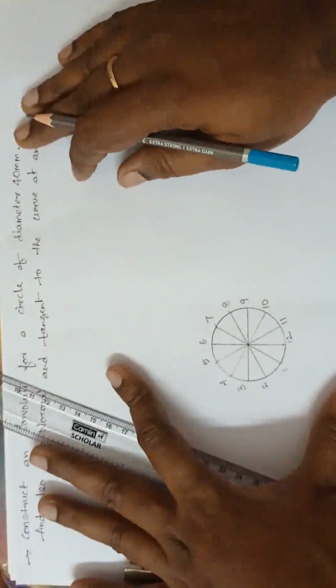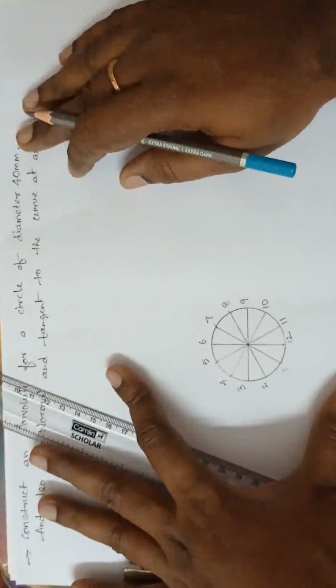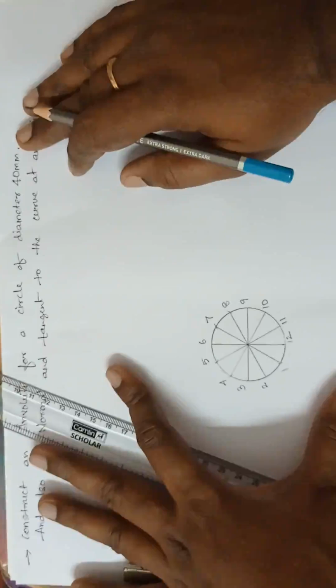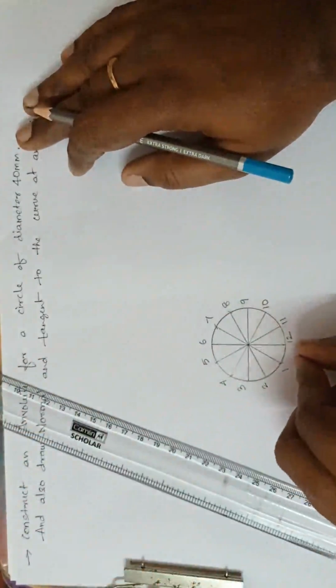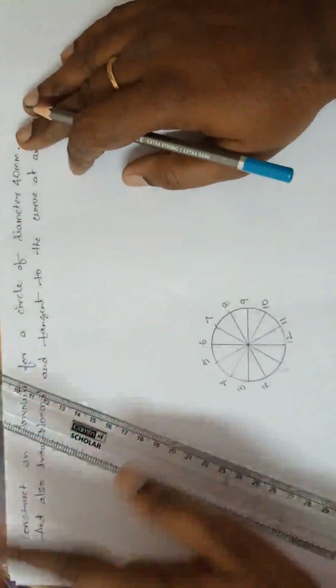Like this, I'll mark. See, cycloid is different and involute is different. Here I am opening the thread. That is why I am writing in the reverse manner, because I am opening this thread in a reverse manner. That is the thing. Done.